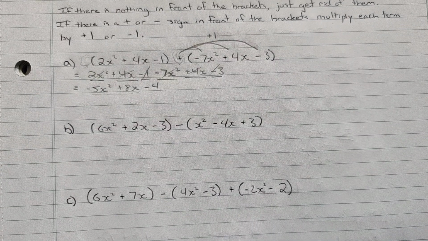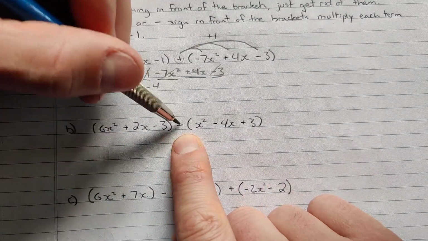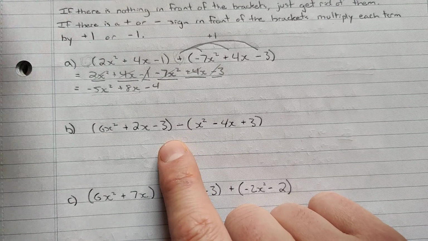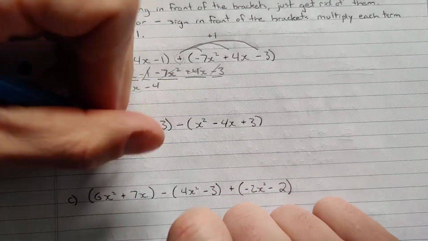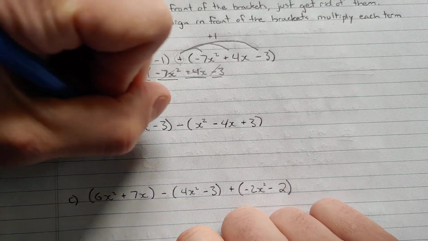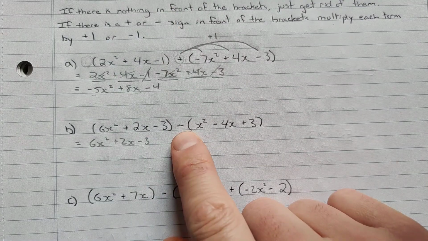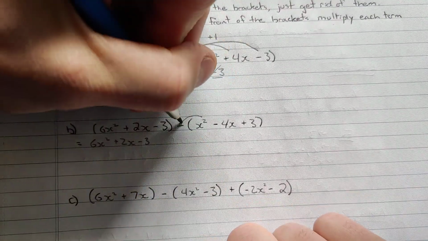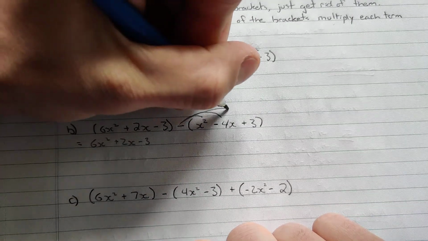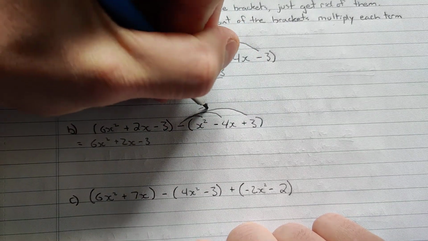In the next example, I have a minus sign here. So in the first set of brackets, I can get rid of the brackets because there's nothing out front. 6x squared plus 2x minus 3. But here there is a negative. So I got to multiply everything inside by -1.